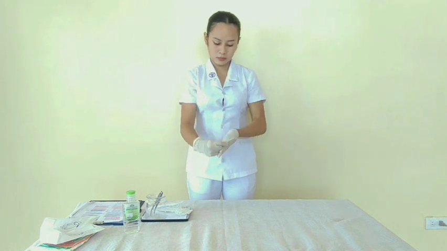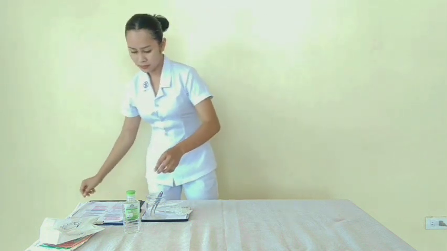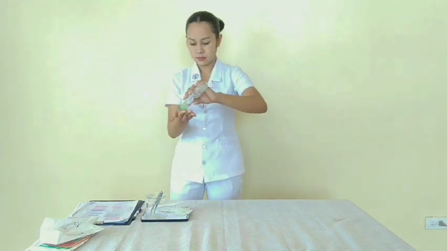Now remove and discard the gloves and perform hand hygiene. Evaluate the condition of the site in 30 minutes, depending on the test, and measure the area of redness and induration in millimeters at the largest diameter. Then document the findings of the procedure.